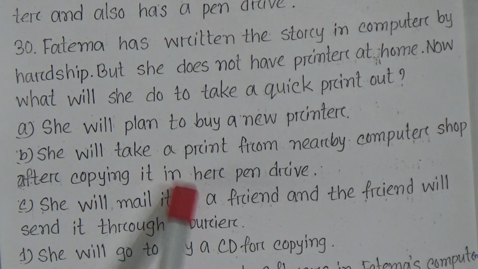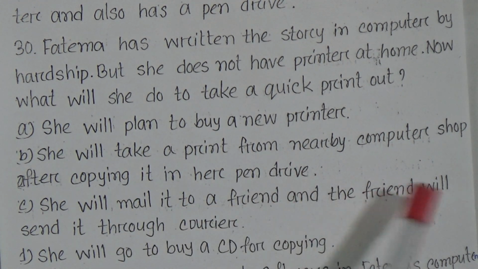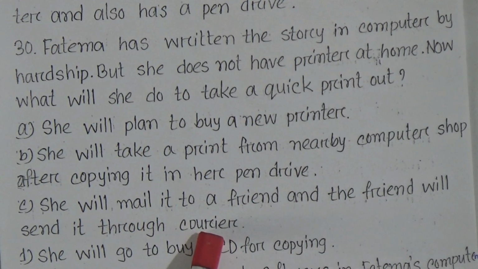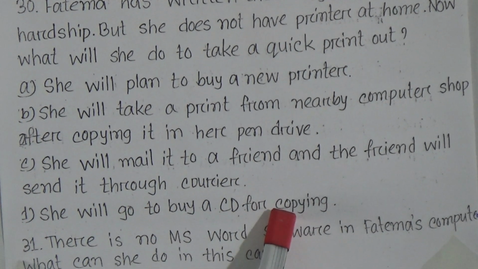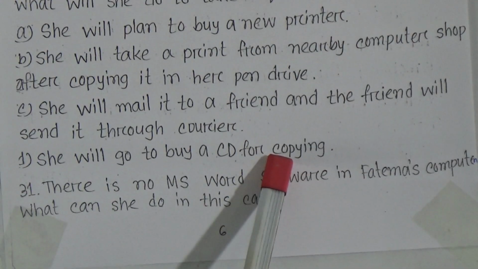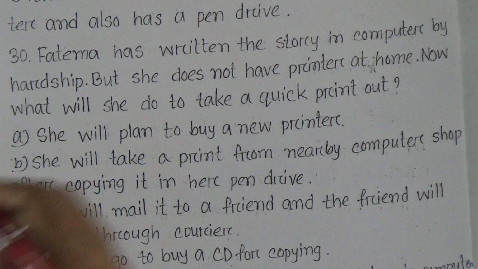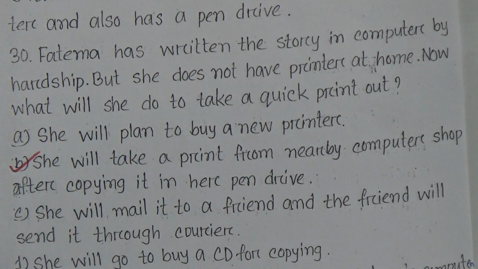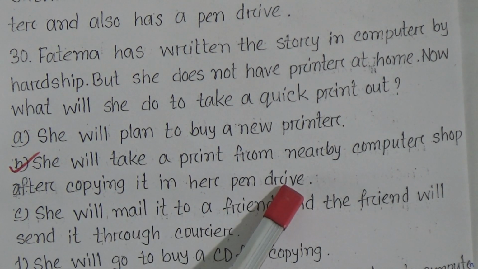After copying it in her pen drive, she will mail it to a friend and the friend will send it through courier. Option D, she will go to buy a CD for copying. So what will be the correct answer? It must be option B. She will take a print from a nearby computer shop after copying it in her pen drive.